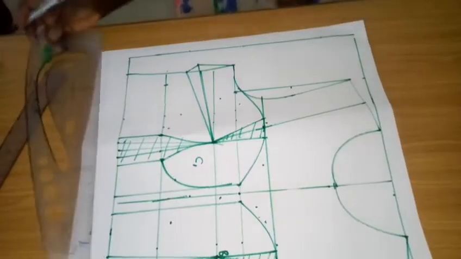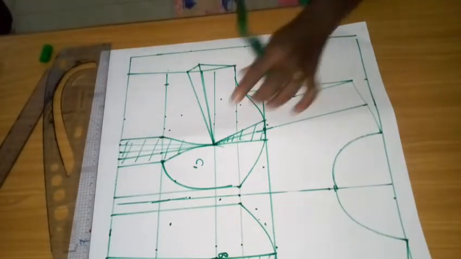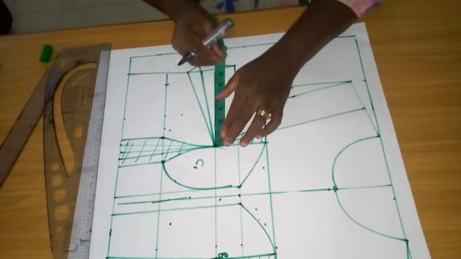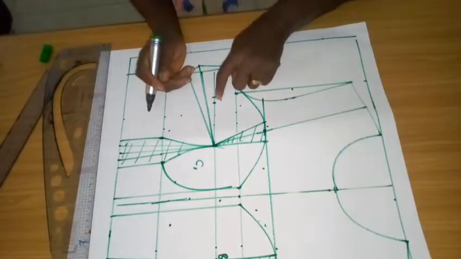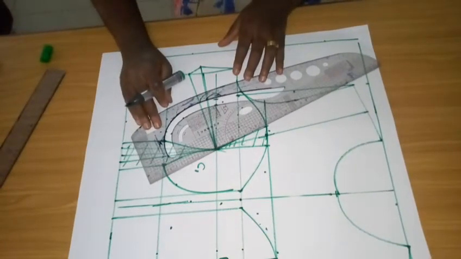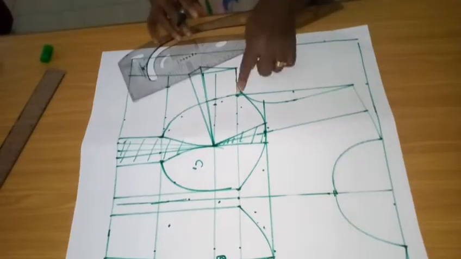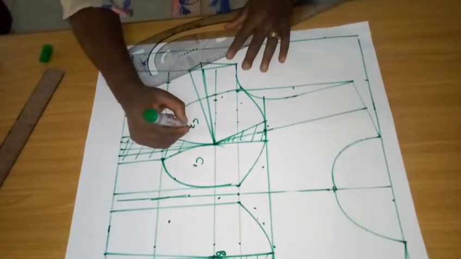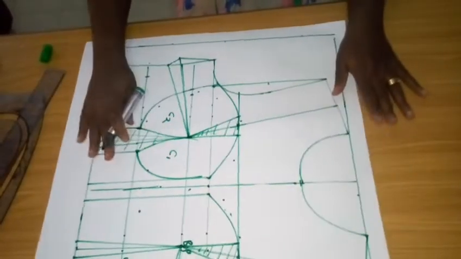And then on this part, I'm going to take the measurement of my bust radius. From the bust point, my bust radius is 3.5. I add 0.5 to it because the bust is fuller on this side. So once that is done, I connect from here to here back to the armhole, and I call this cup number 2. So you can see my corset is complete on one part.